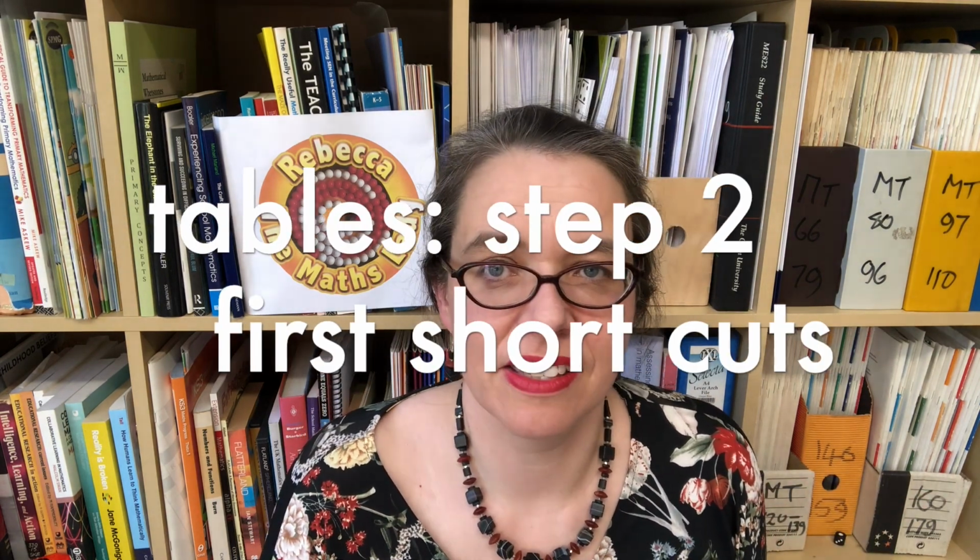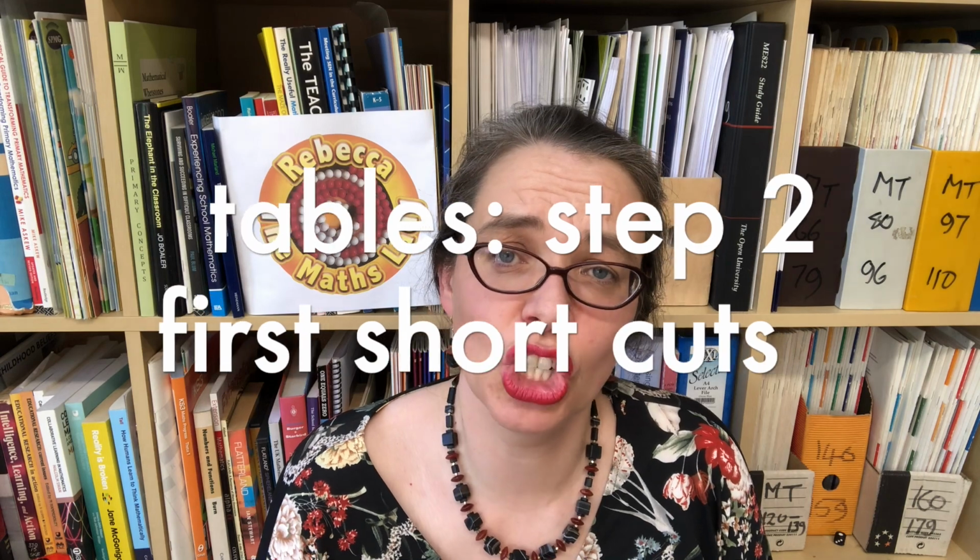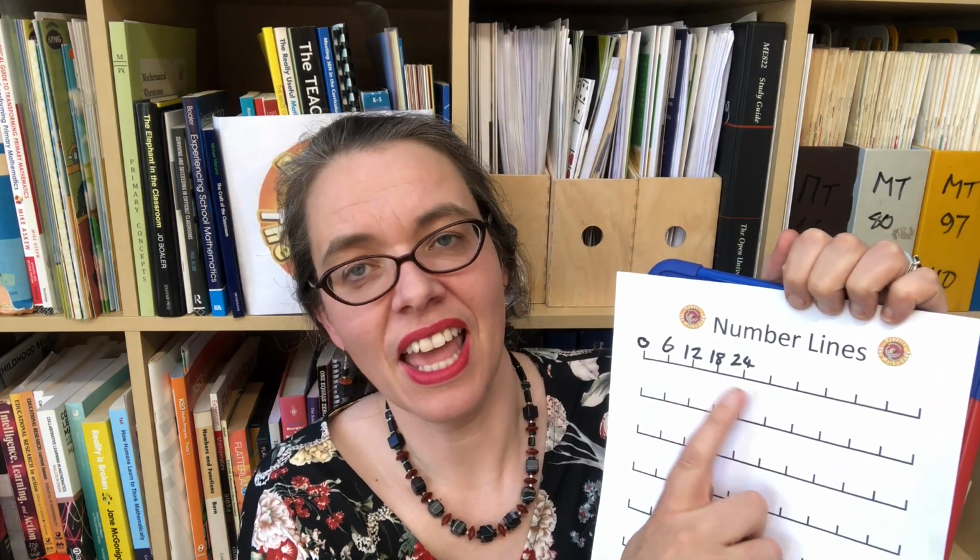As they work on this, they'll gradually start to see some shortcuts because they'll see which results are next to each other. 10 times the number is easy to do. They'll see the pattern of just adding a 0, so they'll know that 10 times 6 is 60. And so you can puzzle out that 9 times 6 is going to be 54 because it's going to be 1 lot of 6 less.